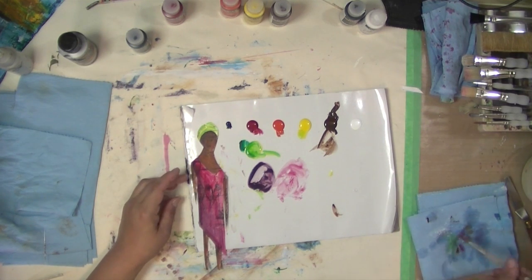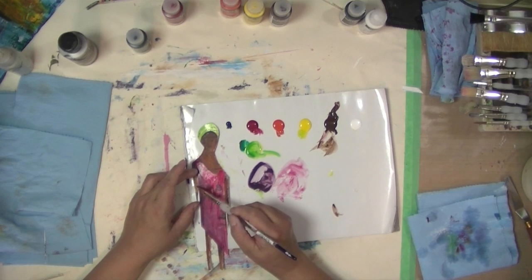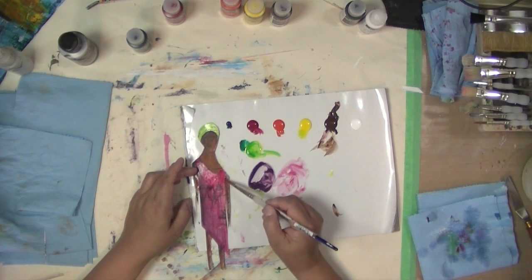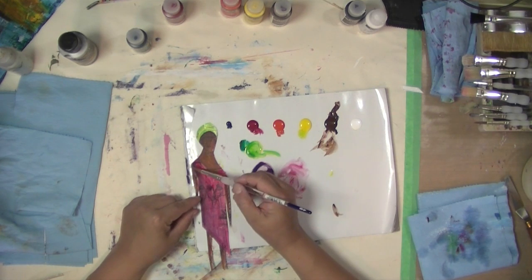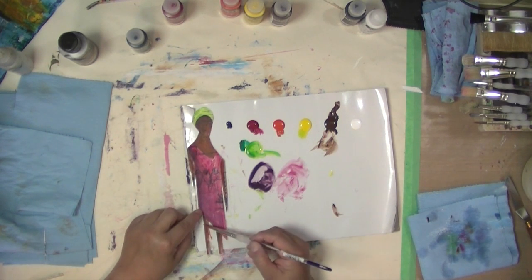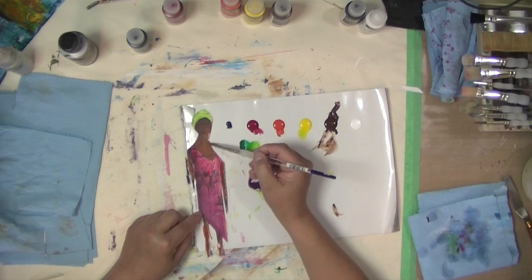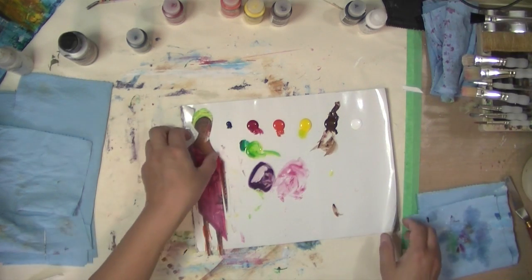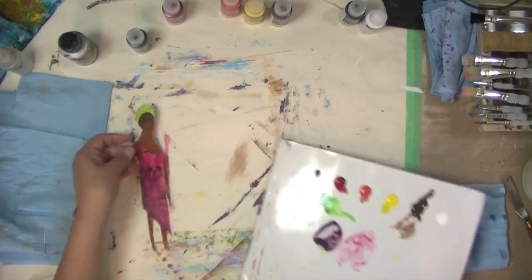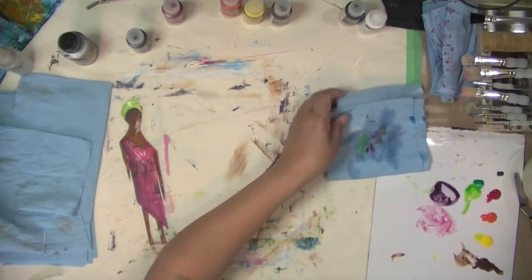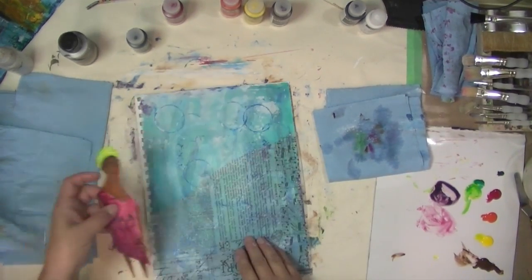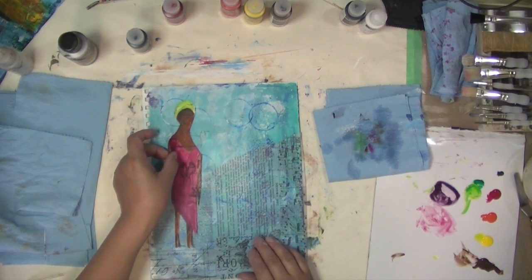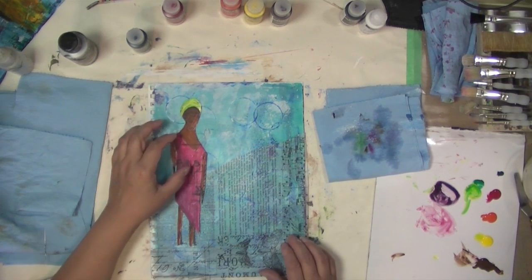Whoops. I see a little bit of arm showing, the white showing here. We can always put in more, once we glue this down, we can put more paint on it. I'm going to put this aside. Grab my page. And we're going to put her right here.